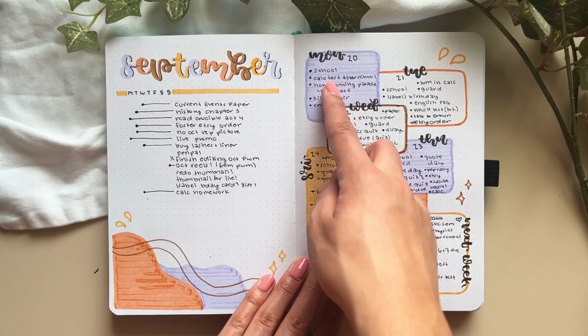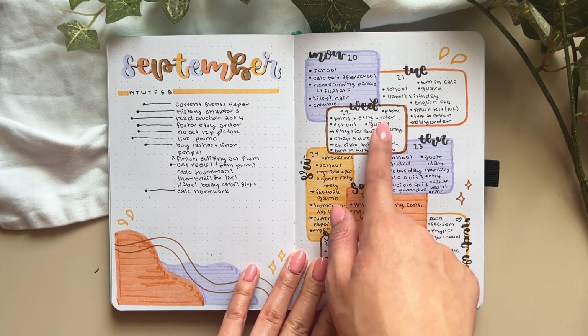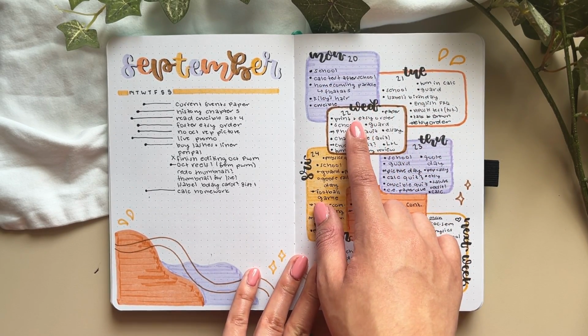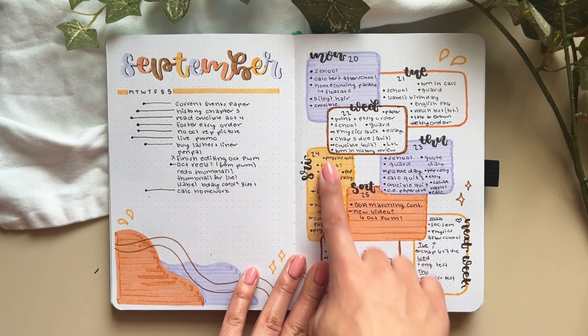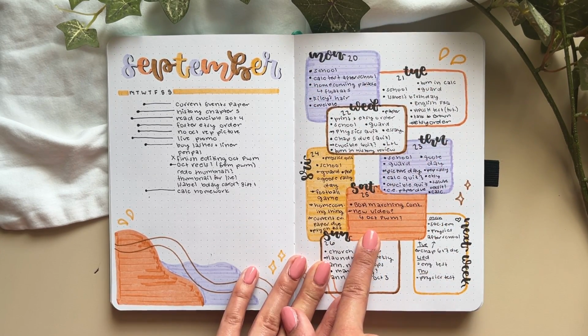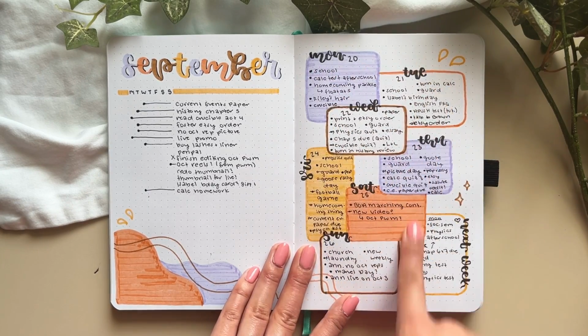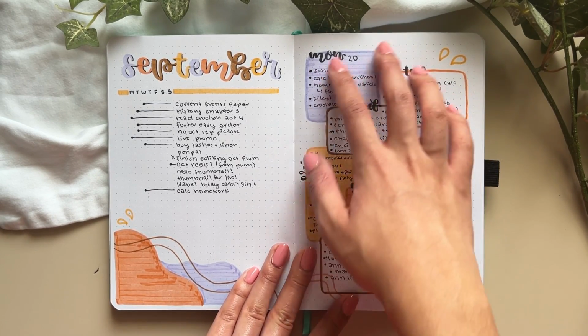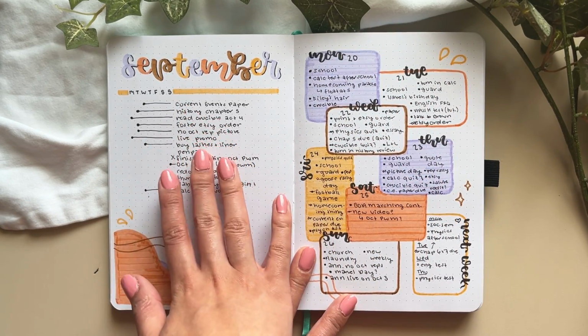Speaking of these boxes on the side though, these boxes hold events and things that are for sure going to happen on each day. Like for example, I have school, I have a calc test, I have guard practice. Those things can't be changed and moved around because those are set in stone. And so having them on this side makes this more of an events page, and this is more of the to-do list page, if that makes sense.